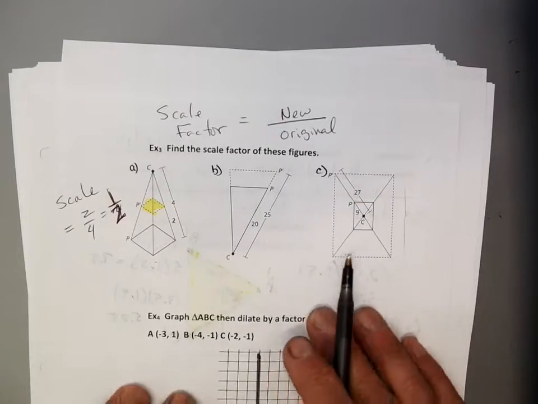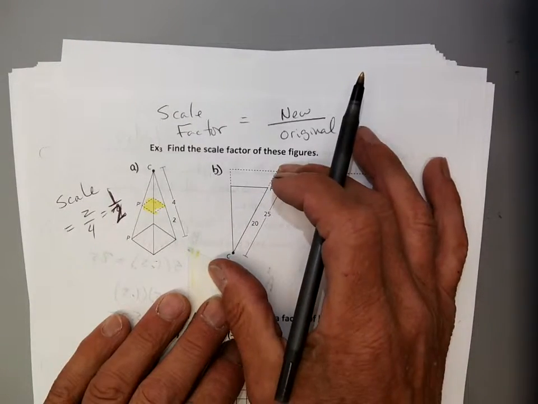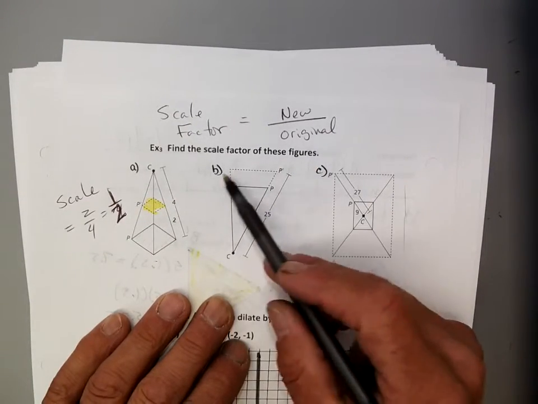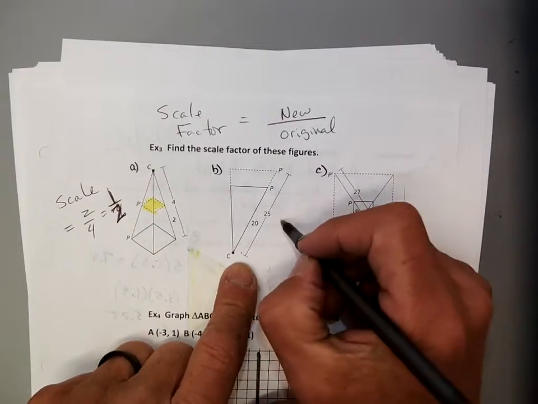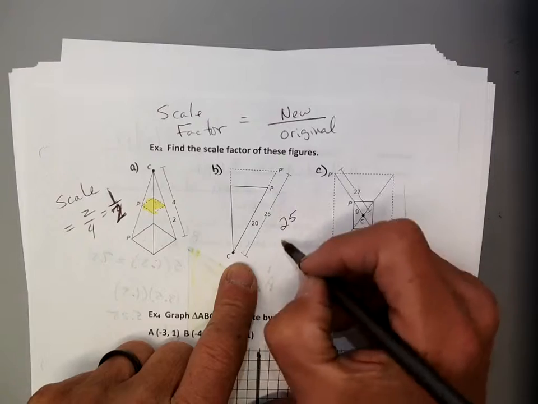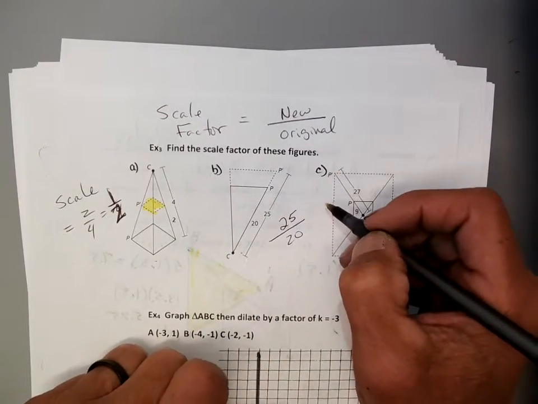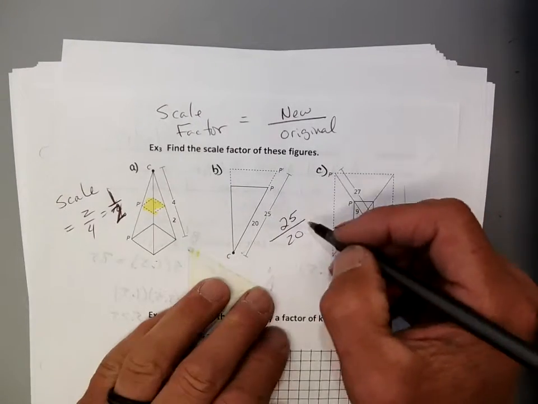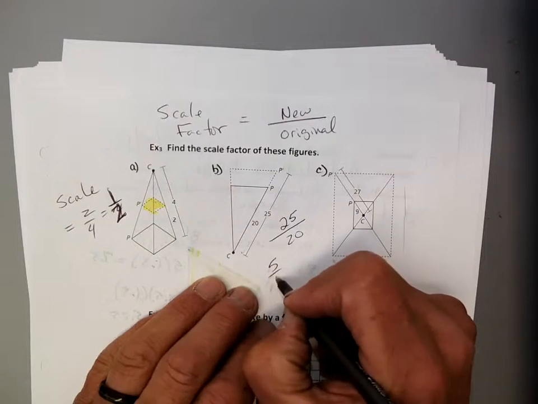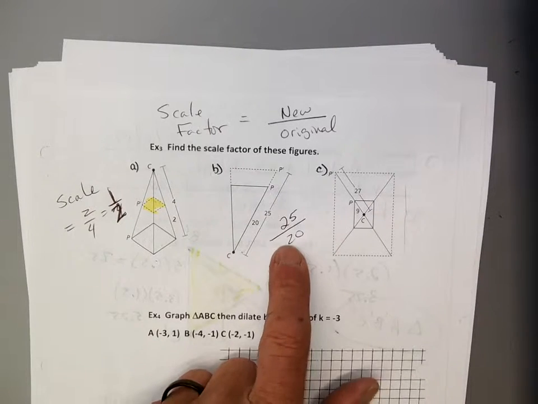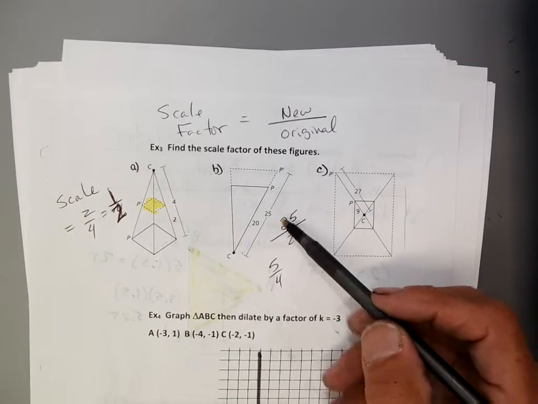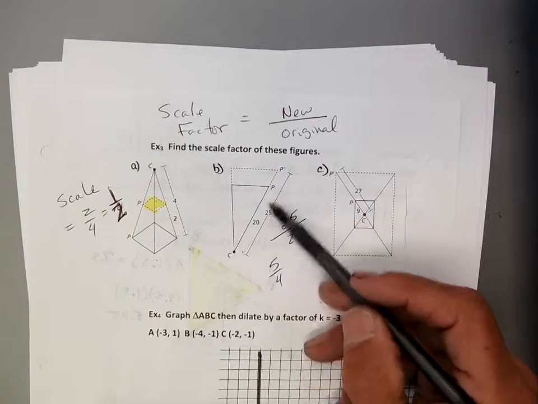Okay, let's look at B. It got bigger. It went from here to out here. So if we take the new, which is 25, over the original, which is 20, that'll reduce to 5/4, which meant it had a scale factor of 5/4. It got bigger. Anything bigger than 1 means it's going to get bigger, okay? So I just took the new, 25, divided by the original, okay?